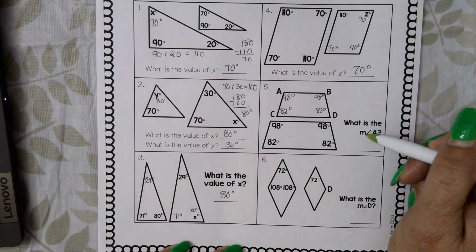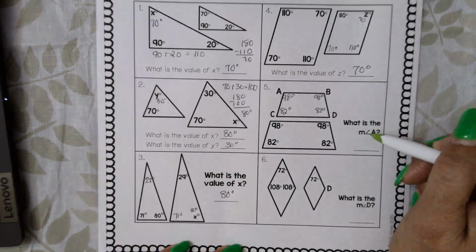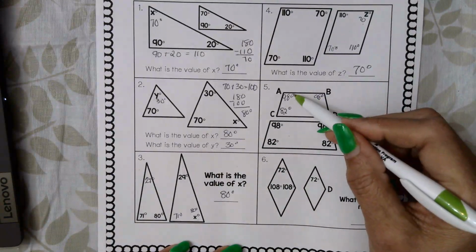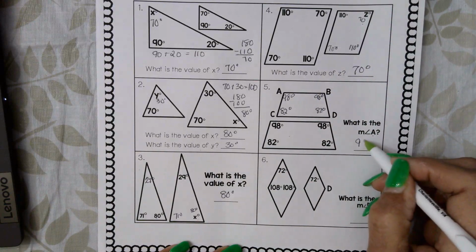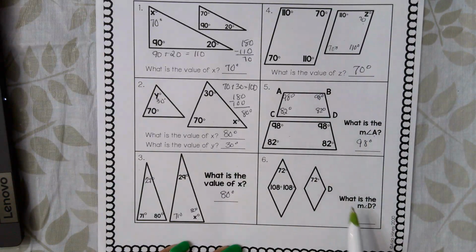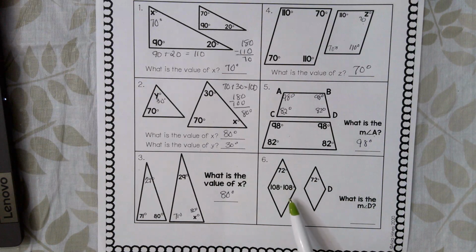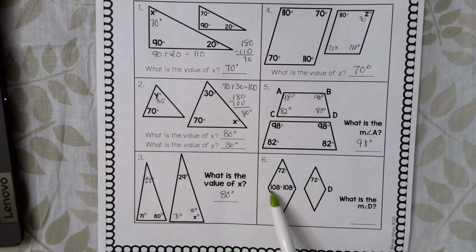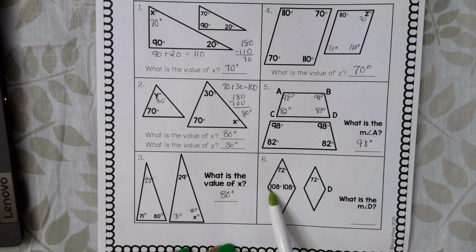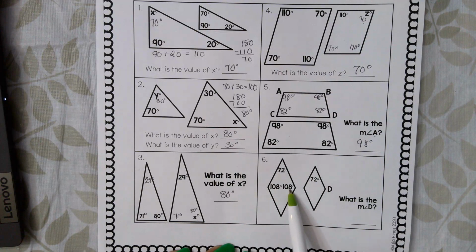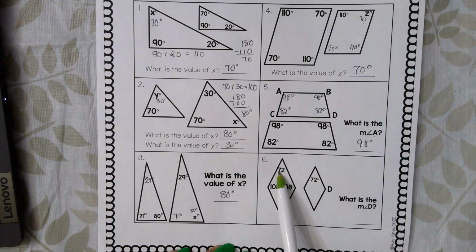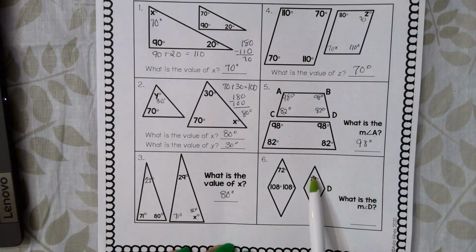So what is the measure? That's what that M stands for, of angle A. Angle A is going to be 98 degrees. All right. So now I have a rhombus. So this one is 108 degrees. This one is 108 degrees. That's 72. So this angle and this angle are corresponding.